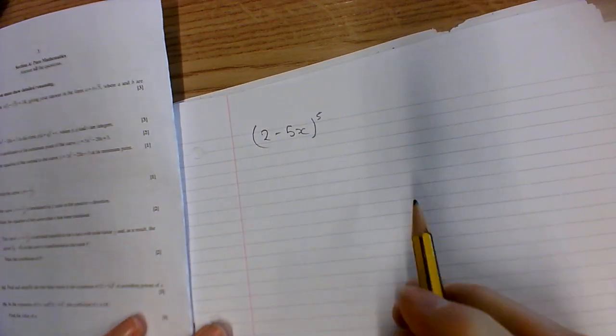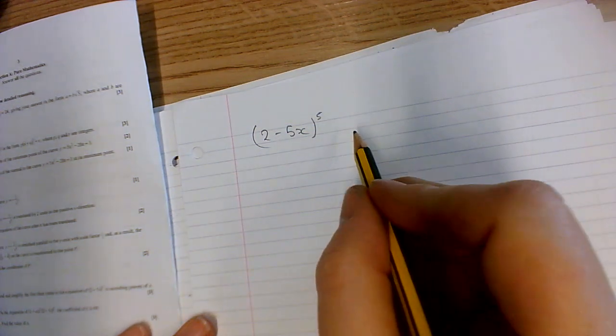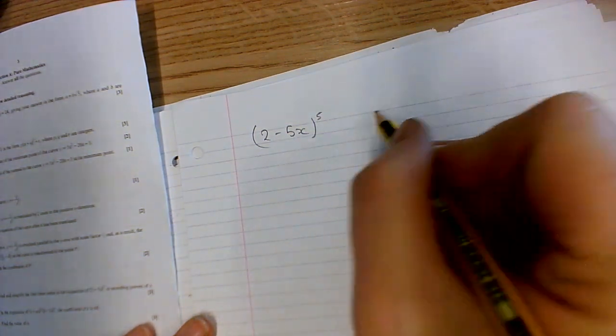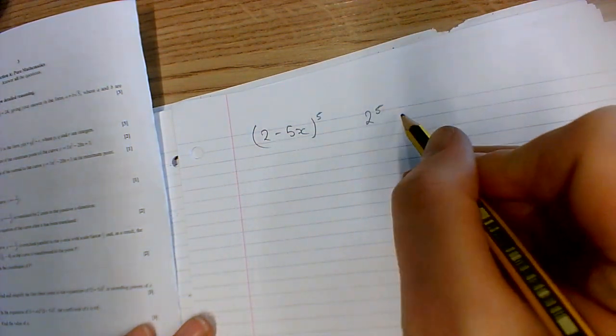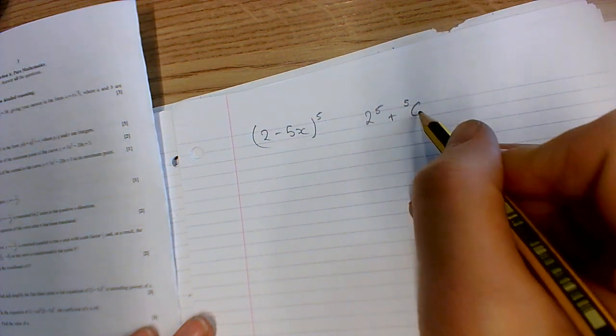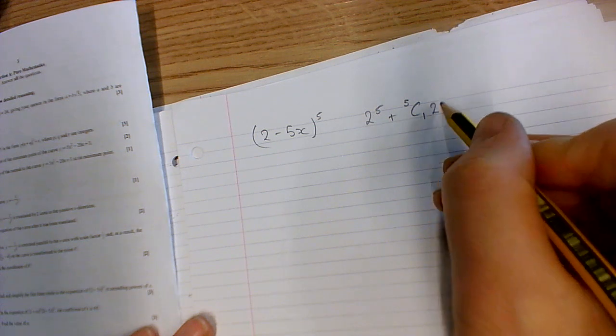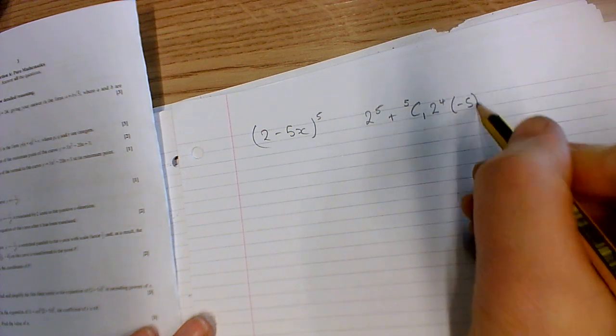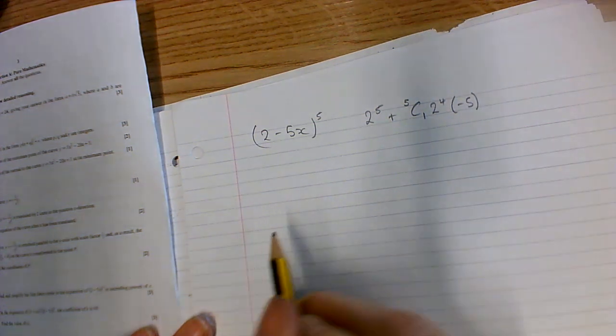Now we normally use the binomial expansion here. It's 2 to the 5 plus n choose r, so we've got 5 choose 1, 2 to the 4, minus 5 to the power of 1, but I won't write that one down.